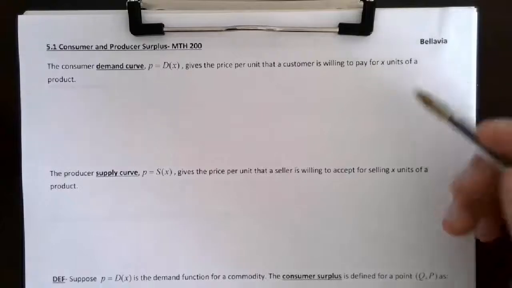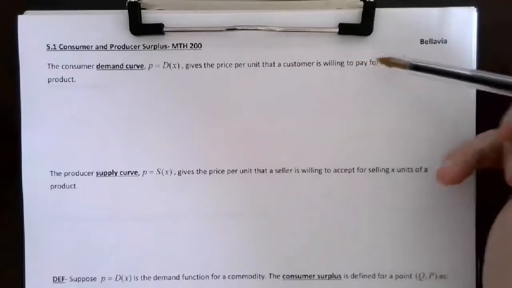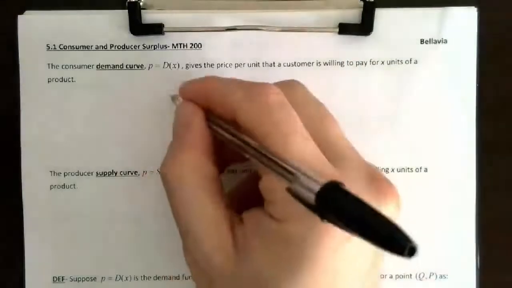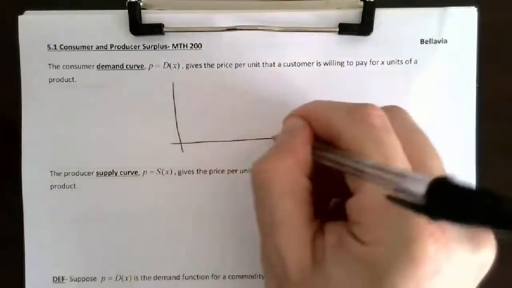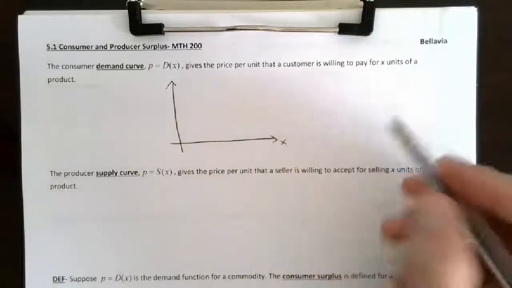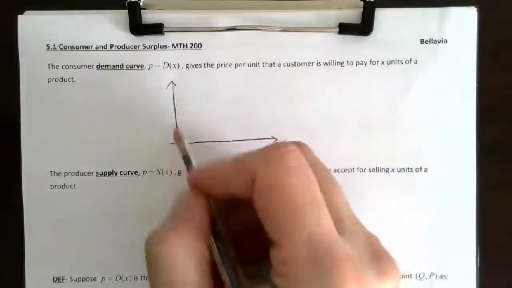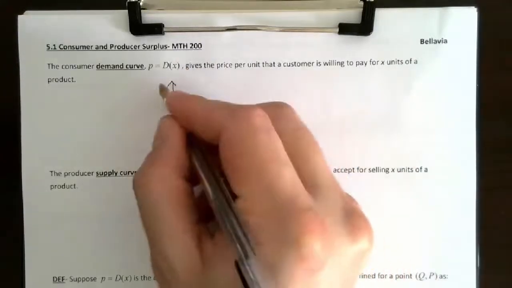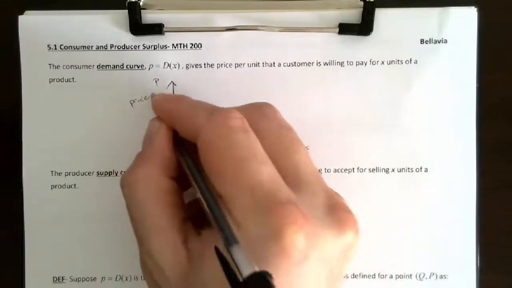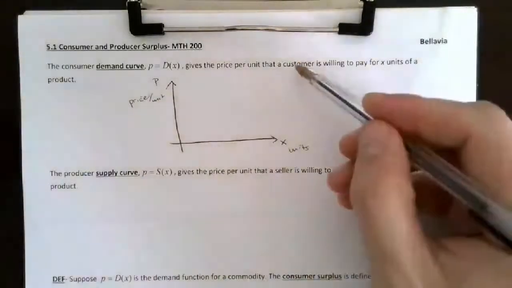It says the consumer demand curve, P equals D of X, gives the price per unit that a customer is willing to pay for X units of a product. We've talked about this earlier in the course, but here is a sketch of it. This is the x-axis, and X is the number of units. And the y-axis, we'll call it P, because it says P equals D of X. Remember, this is the price per unit.